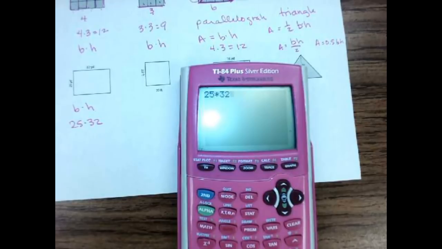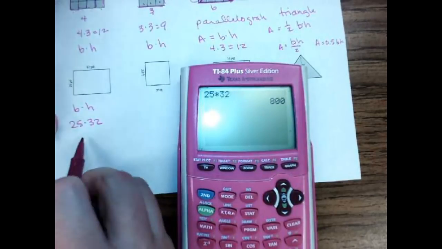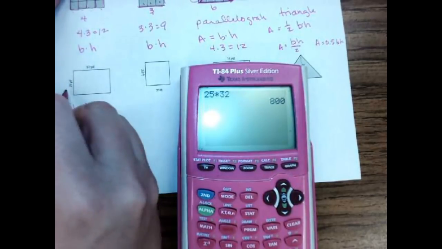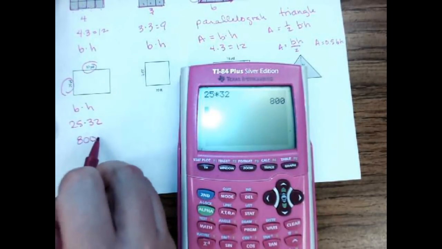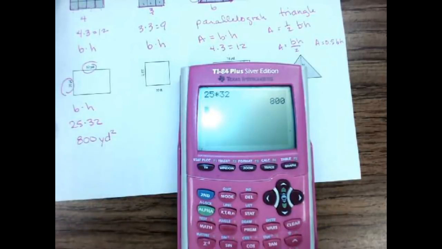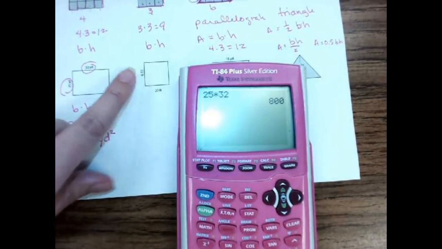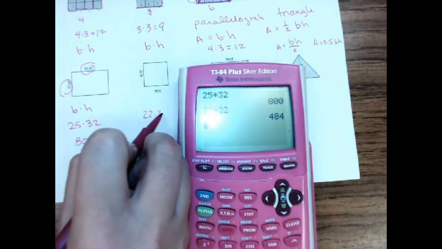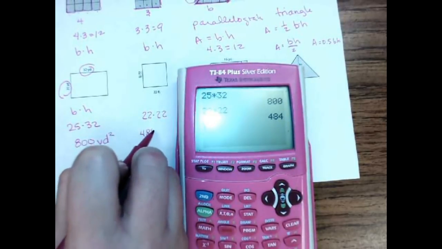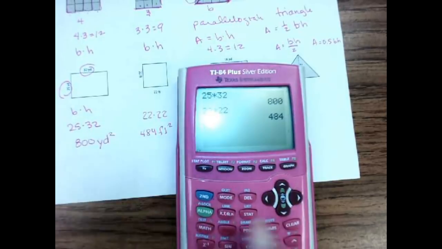800. And I do have units here. We didn't have units up here. Now I have units, so this should be yards squared. The next one, 22 times 22. And that's 484 feet squared.